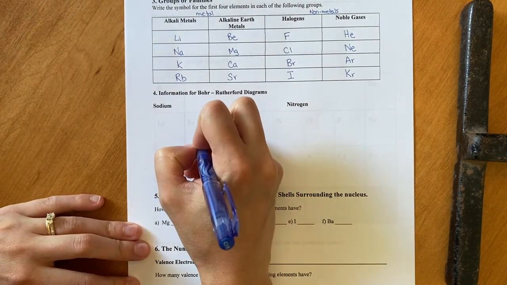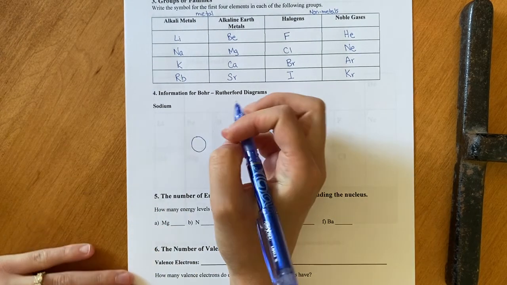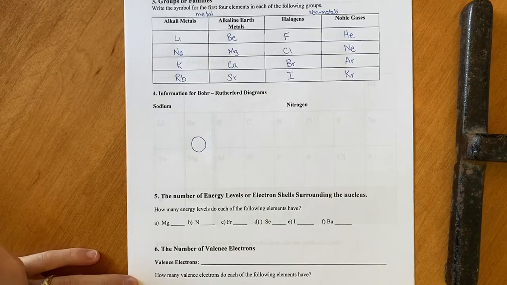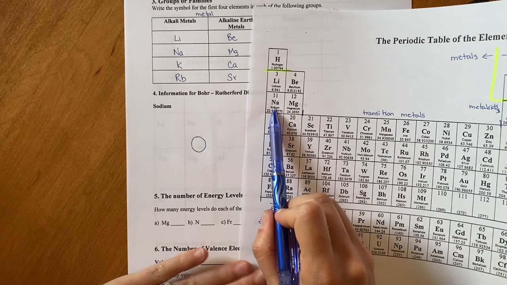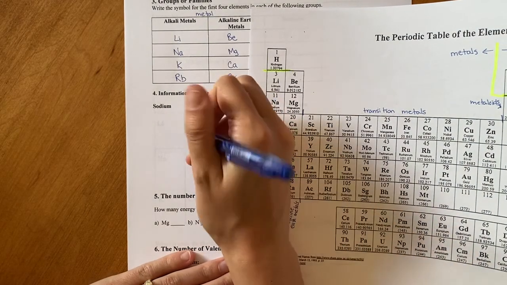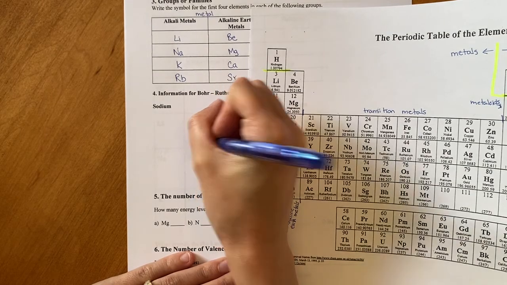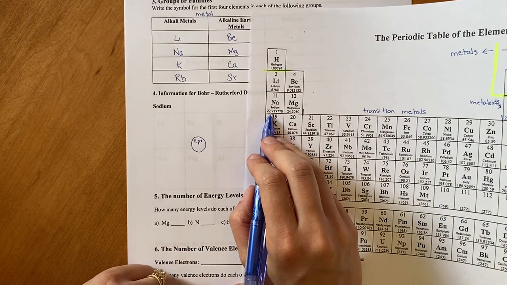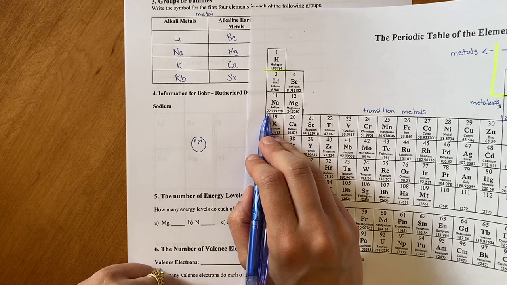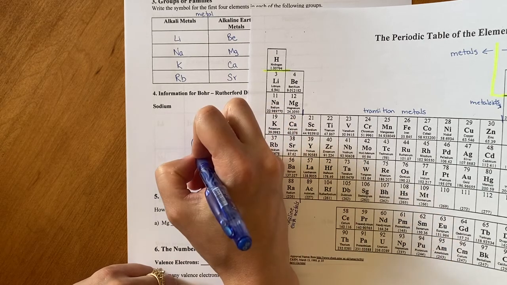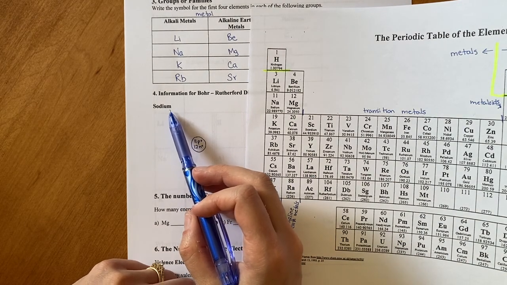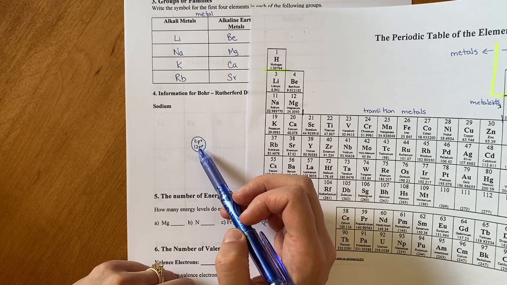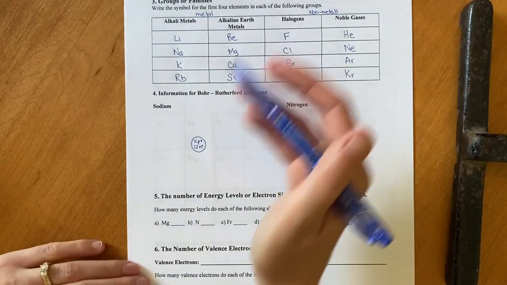Sodium. We're going to draw the nucleus. Within the nucleus, we have the protons and the neutrons. So sodium, looking for sodium on our periodic table, is right here. It has atomic number 11, which means that it has 11 protons. The mass number, 22.989, rounded to 23. So the number of neutrons is going to be 23 minus 11. So that gives us 12 neutrons. And this is just a sodium atom. It's neutral, so it will have equal numbers of protons and electrons. So we need to add in 11 electrons.